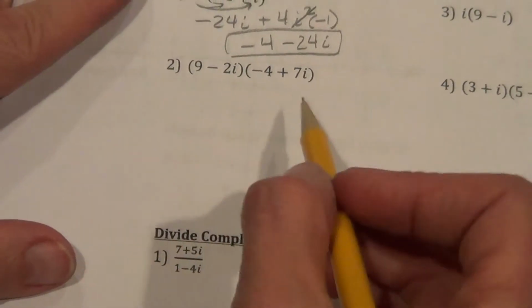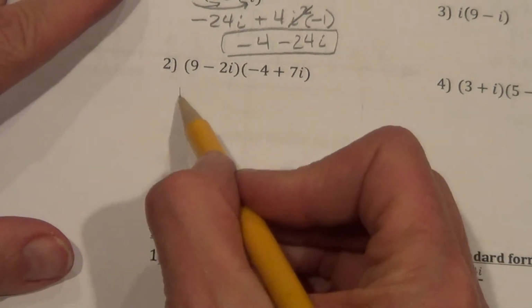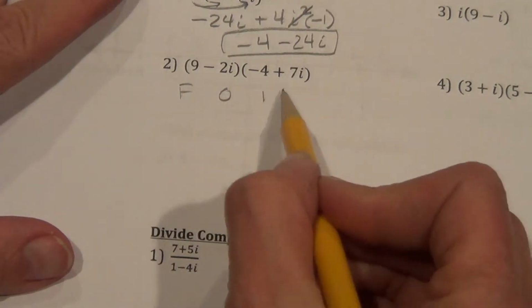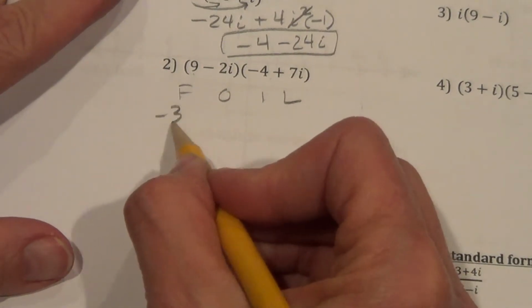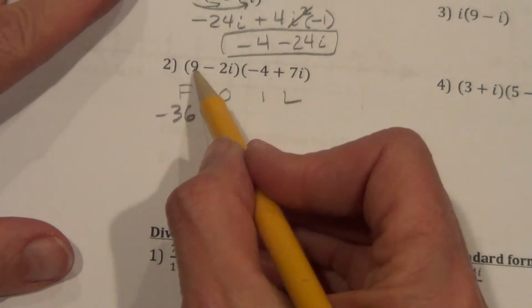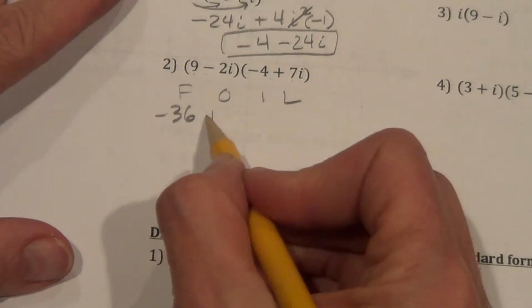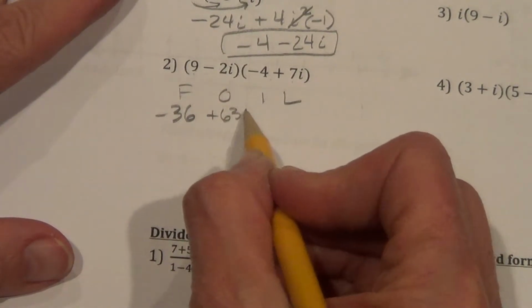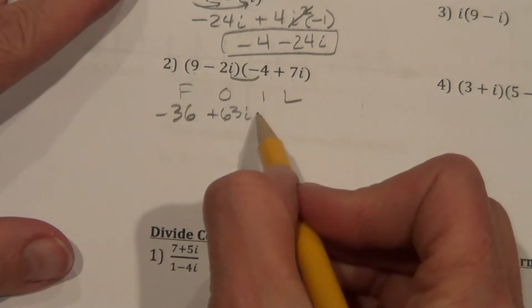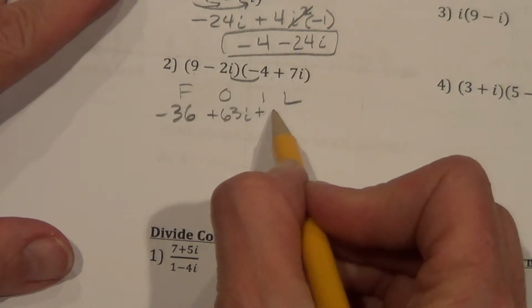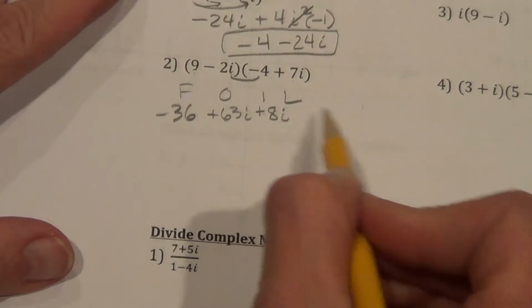And the next one, we're going to FOIL, or you can do the box. Our first term, 9 times negative 4 is negative 36. Our outside, 9 times 7i is positive 63i. Our inside, negative 4 times negative 2i would be a positive 8i.